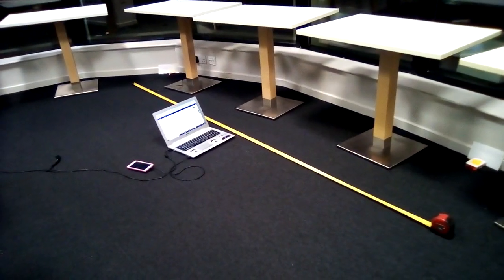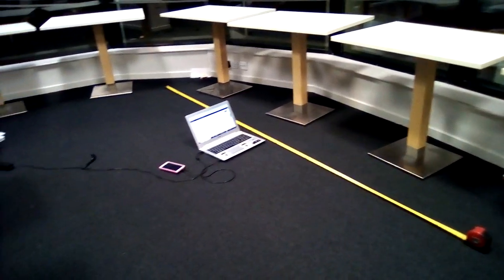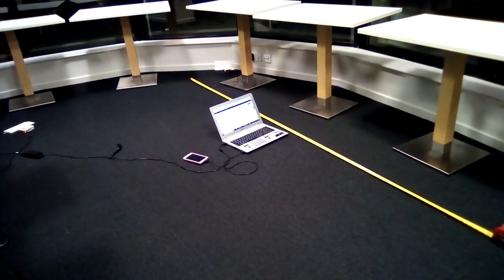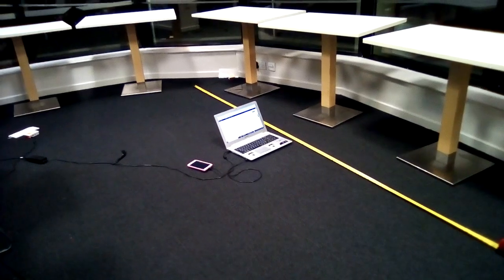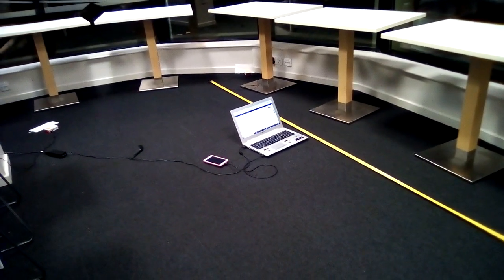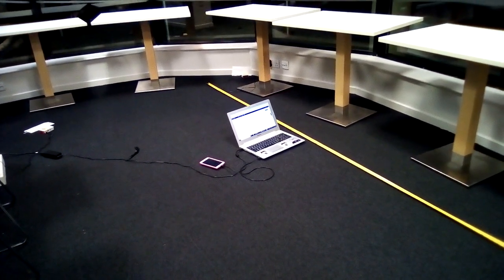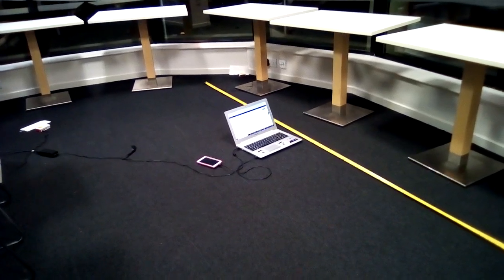Hello everyone, in this video I will show the testing for the tracking phase of the proposed system. As we mentioned before, in order to locate the mobile phone inside the building, we have used the trilateration technique. To prove the concept of trilateration, we need at least 3 access points, as shown here.